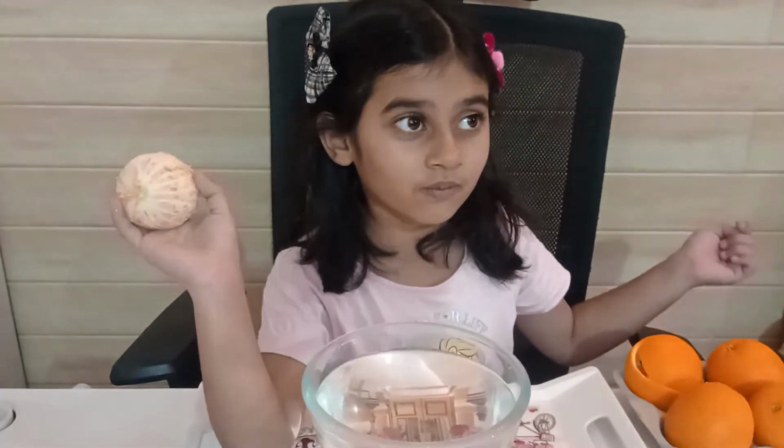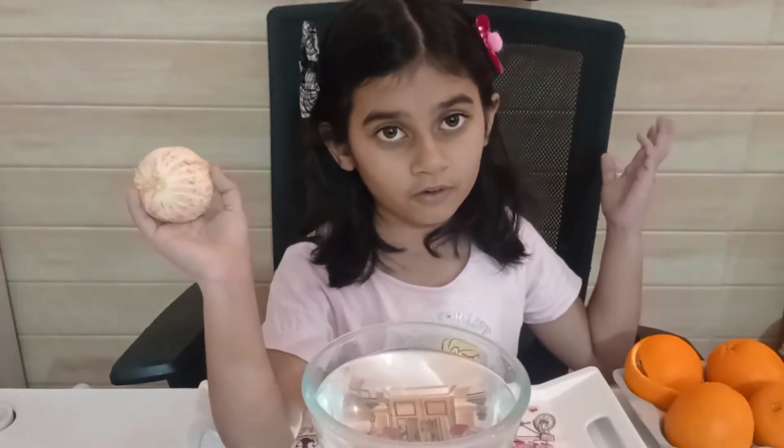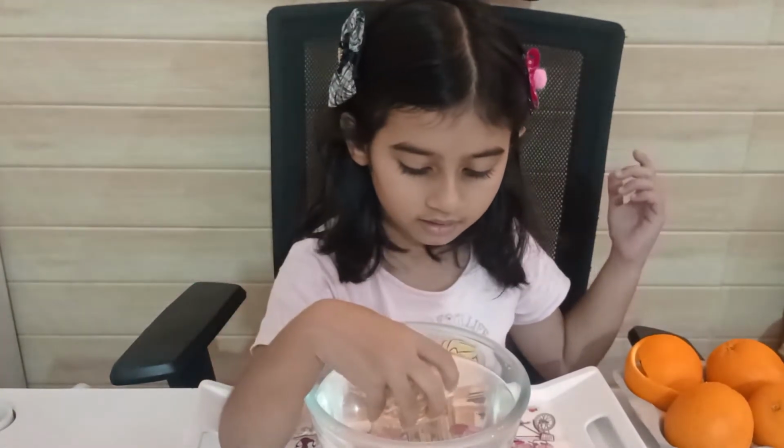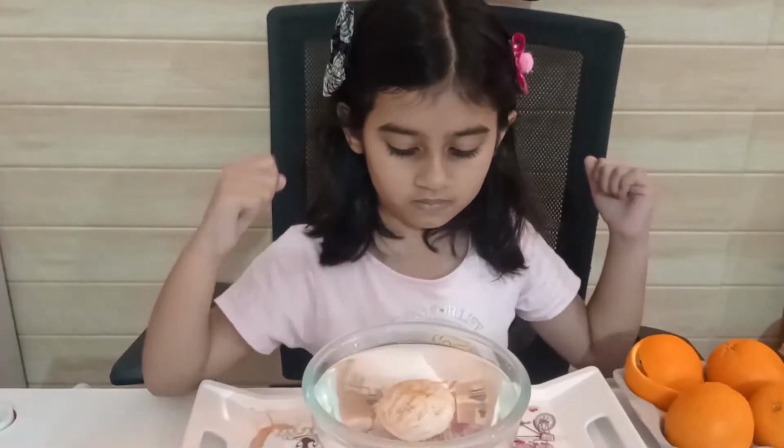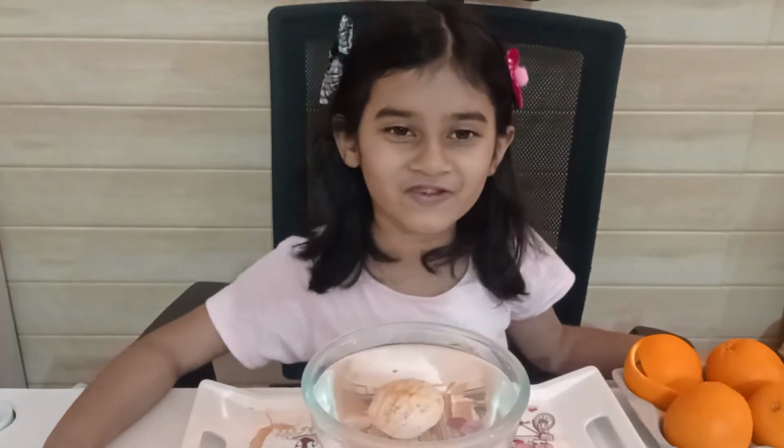What do you think? What will happen? Will it float or sink? It sank.